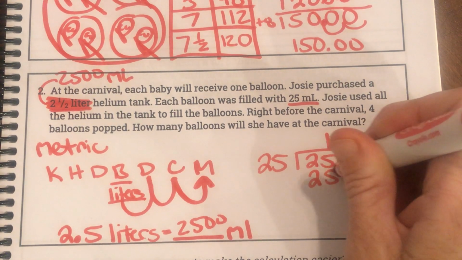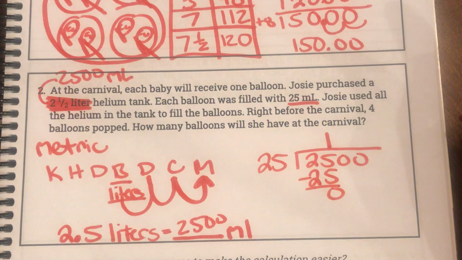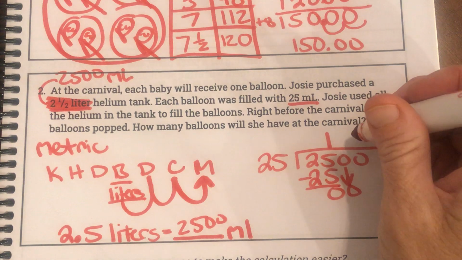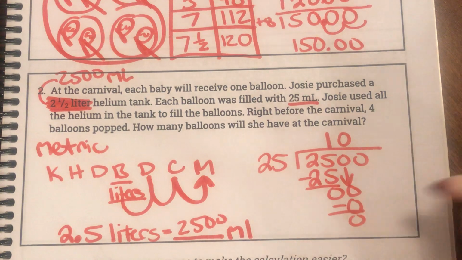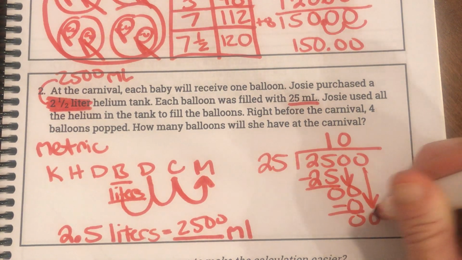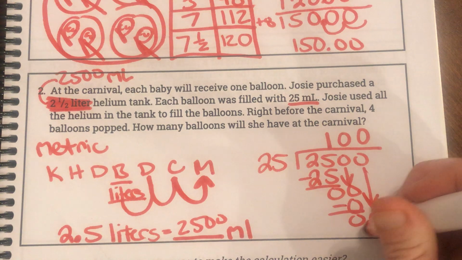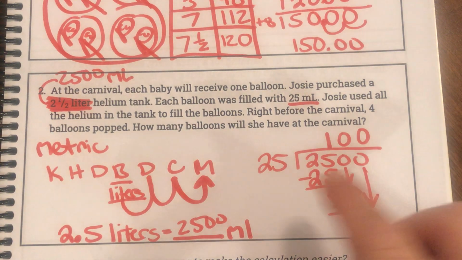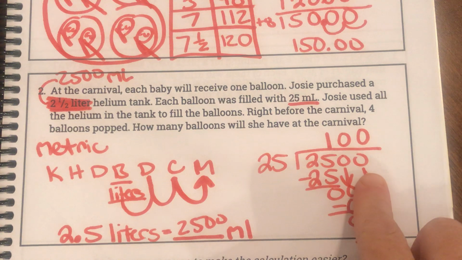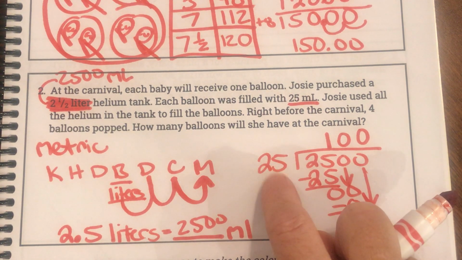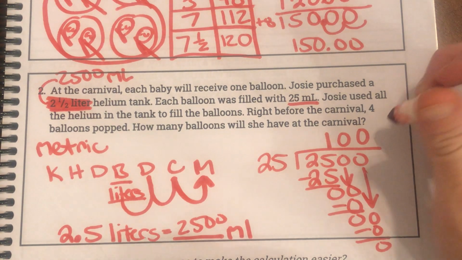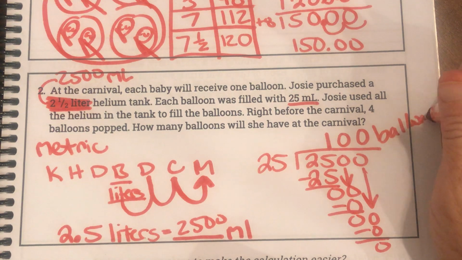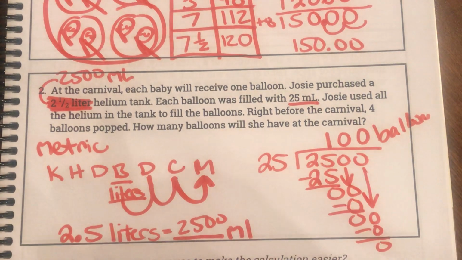1 times 25 is 25, and when I subtract, I get 0. When I bring down, I get 0 again. So 25 can fit into 0 times. 0 times 25 is 0, and when I subtract, I get 0. And I think you're seeing what's going to happen here. I'm going to end up with all zeros. So she can divide her 2,500 milliliters into balloons for 25 milliliters each, and she's going to be able to fill 100 balloons. Okay, we are still not done though, because what did the problem tell us?